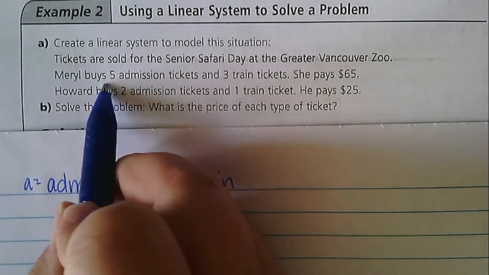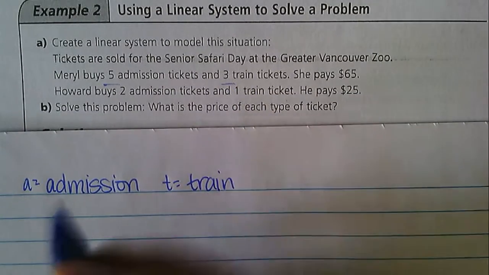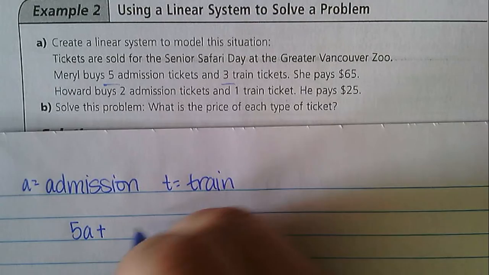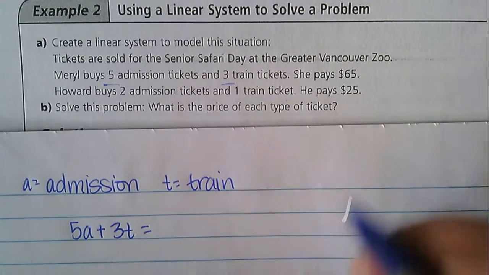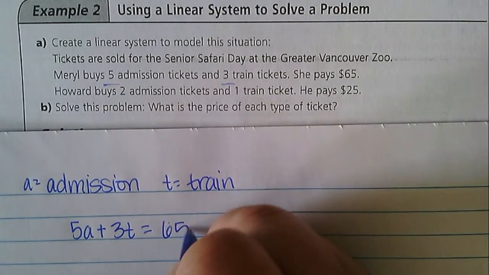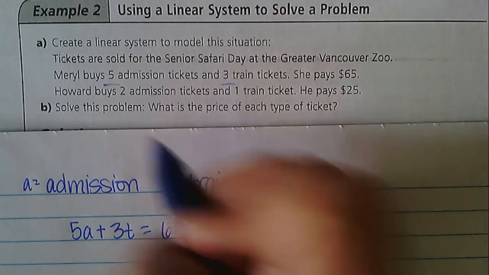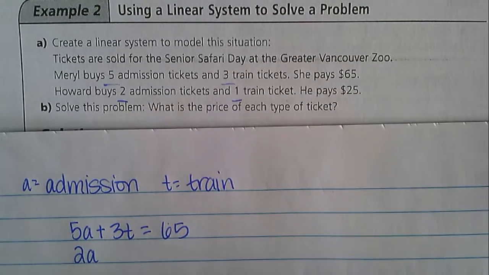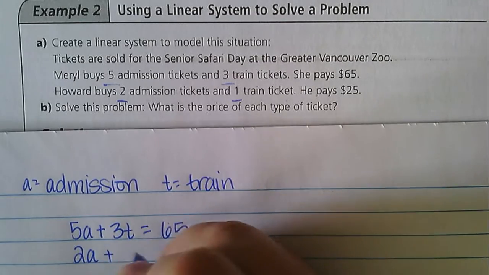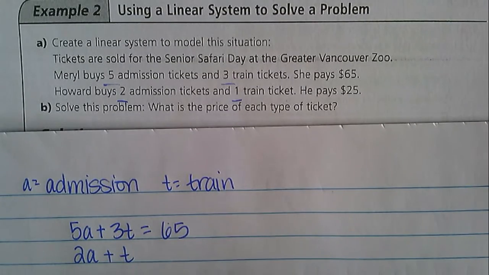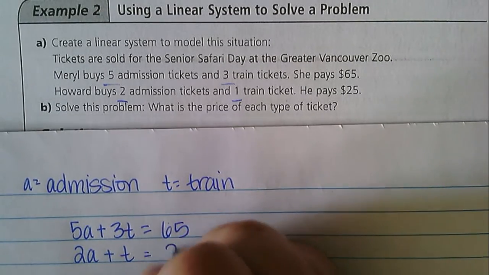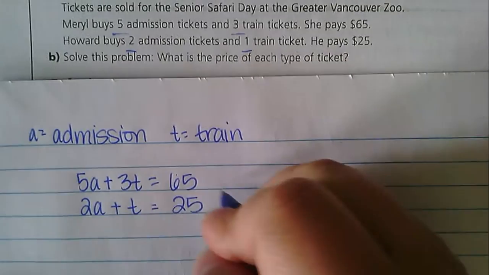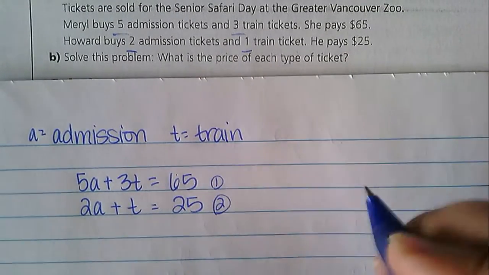So the first equation, we have 5a plus 3t equals 65. And our second equation, we have 2a, so 2 admission tickets plus 1t, which is our train ticket, equals 25. So there's our two equations. We'll call them equation 1 and equation 2.